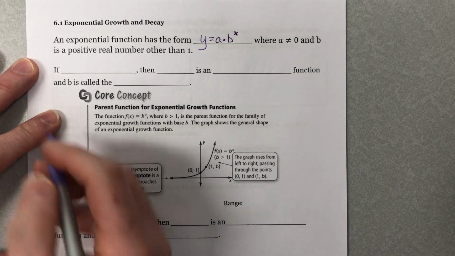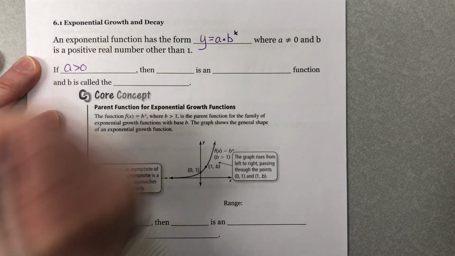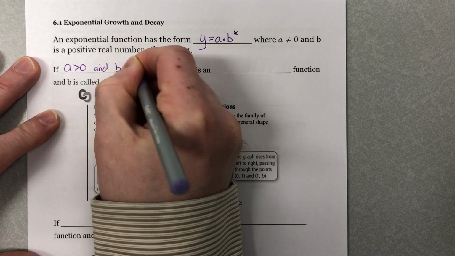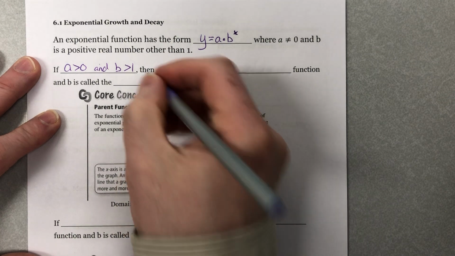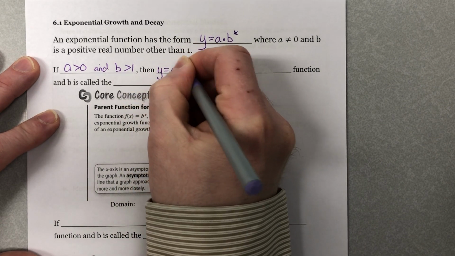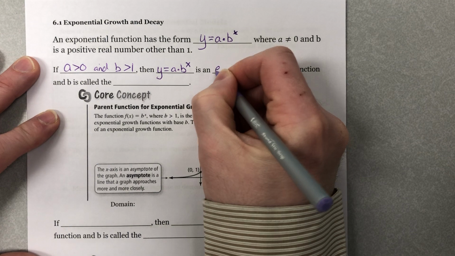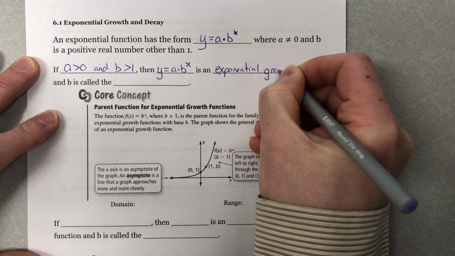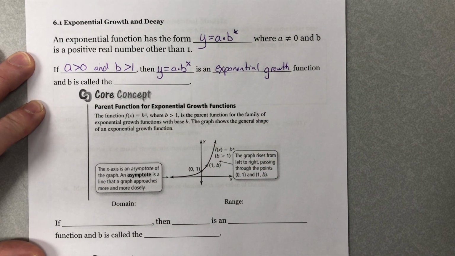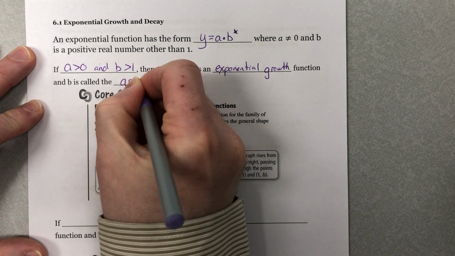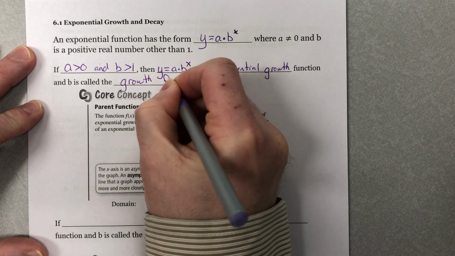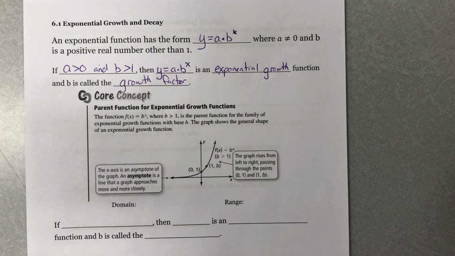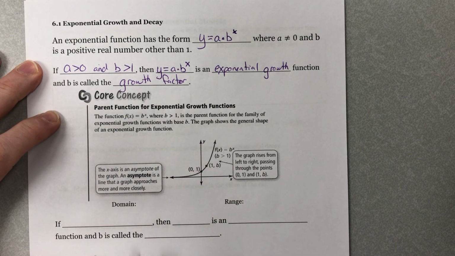So first off, if our a is greater than 0 and our b is greater than 1, then our equation a times b to the x is an exponential growth function. And b is called the growth factor, how much it's growing by. As we look at the graph here, it tells us all kinds of similar stuff.